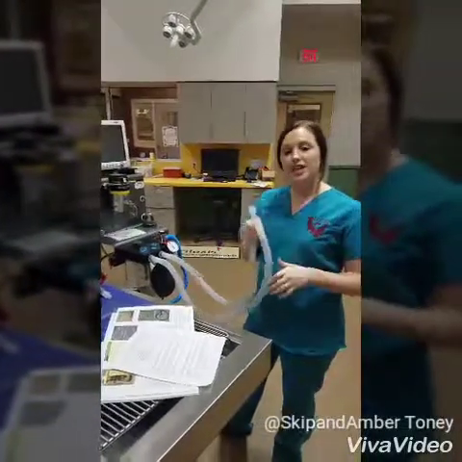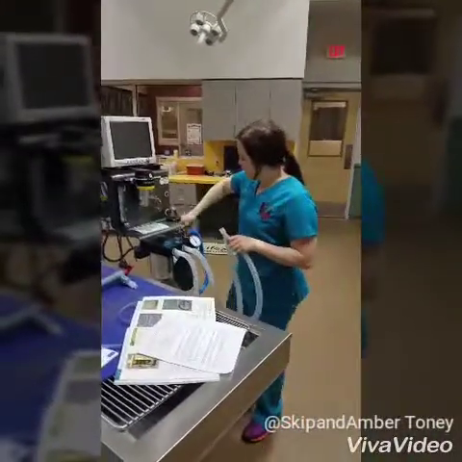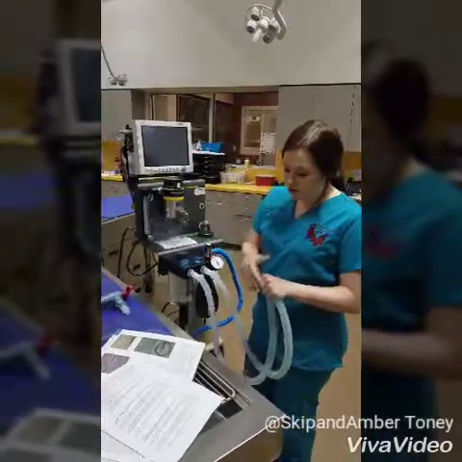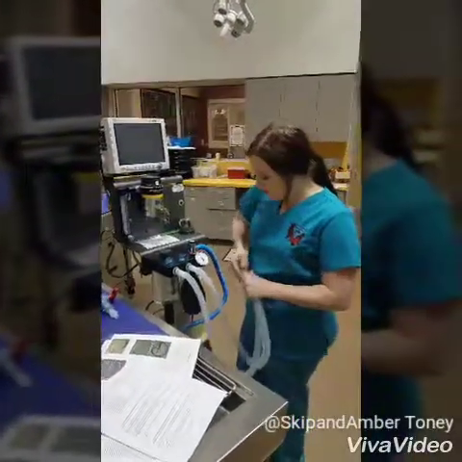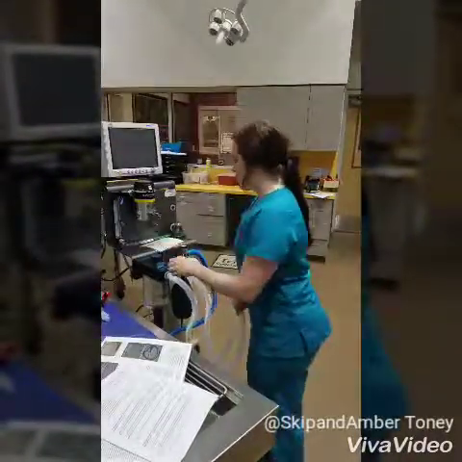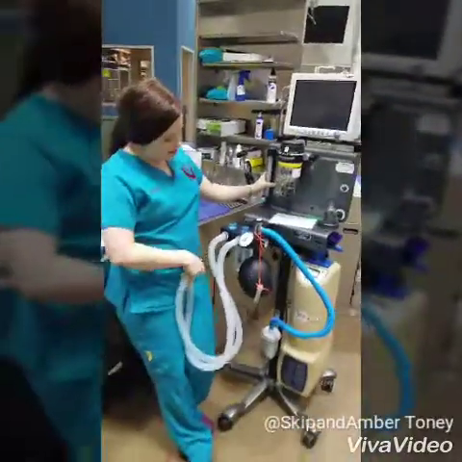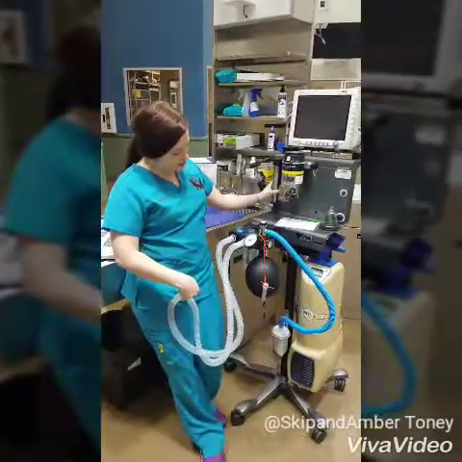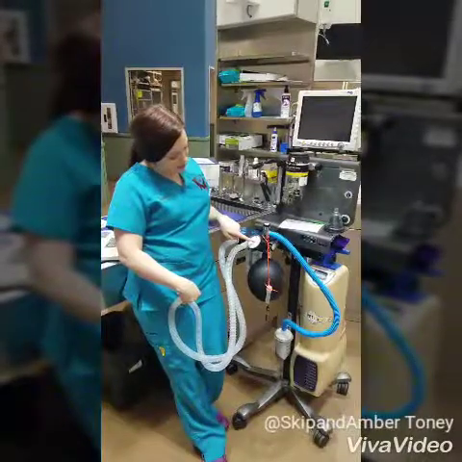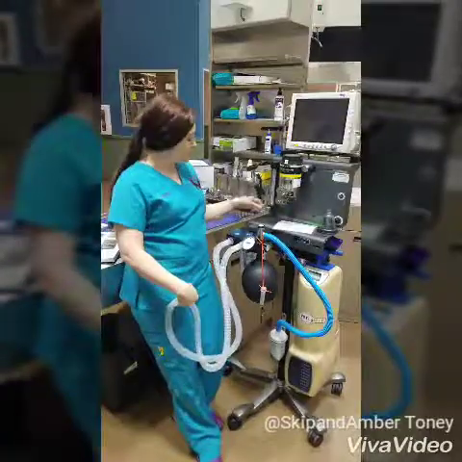Okay, I'm now going to demonstrate how to do a leak test on our anesthesia machine. I am going to close the pop-off valve here, and I'm going to occlude the end of this breathing hose with my palm. I'm going to turn on our oxygen supply and flush until I get a reading on the pressure gauge of 40. And then I'm going to make sure that the pressure is not dropping. And it is not dropping, it's actually raising. So that would mean we do not have a leak.